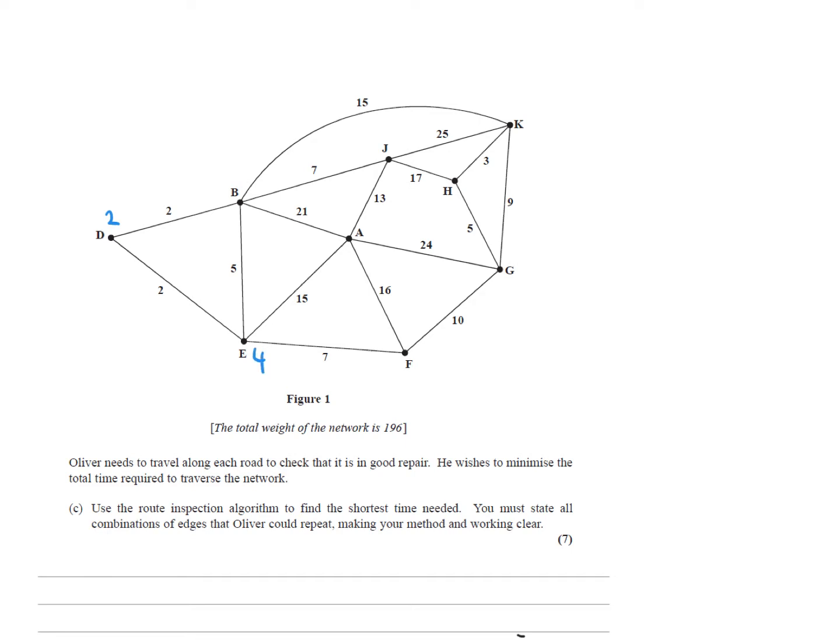1, 2, 3, 4. 1, 2, 3, 4, 5. 1, 2, 3. 1, 2, 3, 4. 1, 2, 3. 1, 2, 3, 4. 4. 1, 2, 3, 4, 5. Okay, so here we go. It doesn't take very long to quickly go through and complete the process.